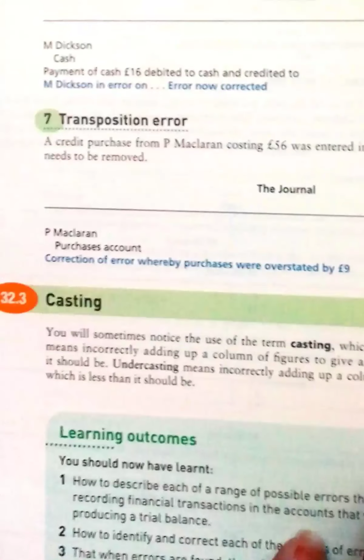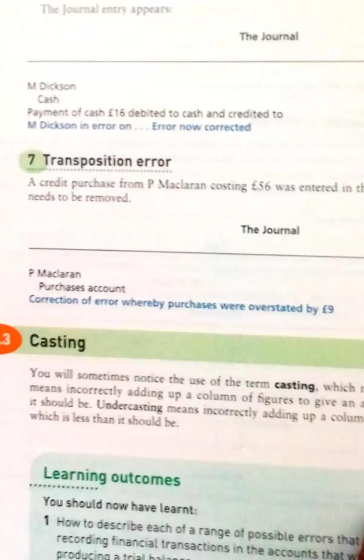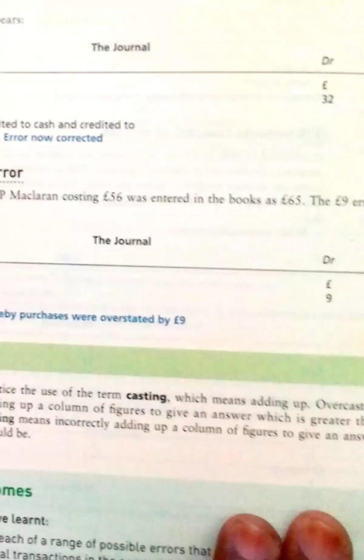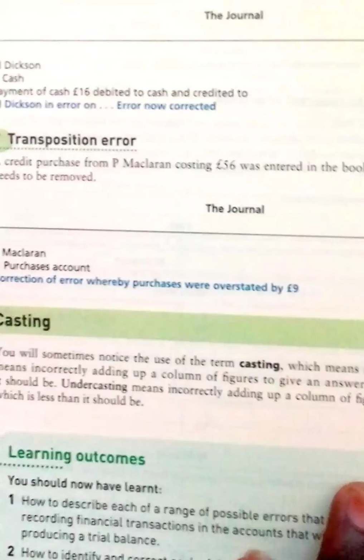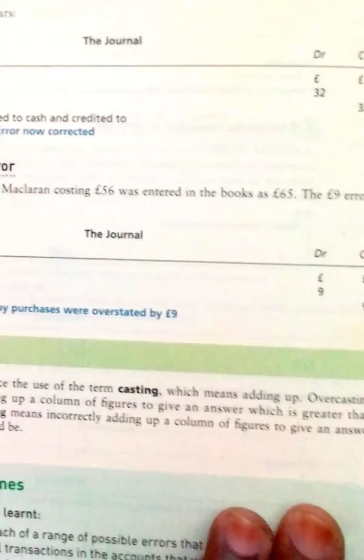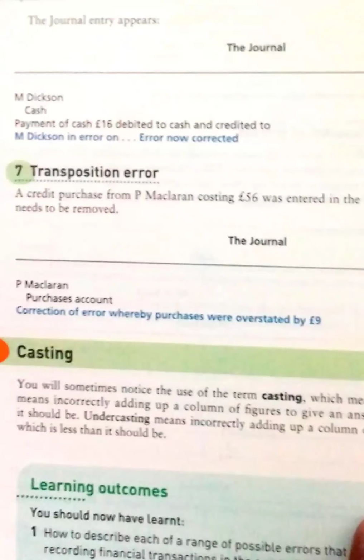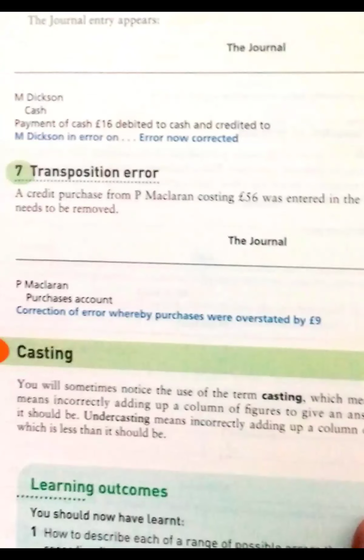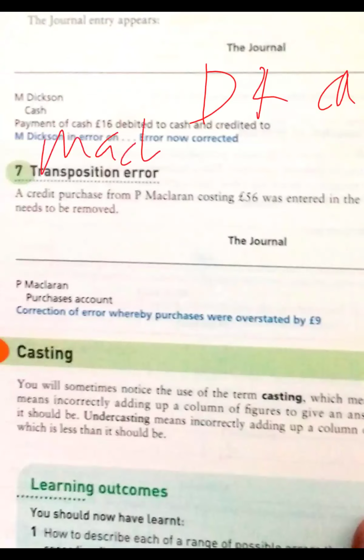You purchased goods costing 56, but you recorded 65. To correct this error, we debit the McLaren account by the difference of 9, and then the purchases account is credited by the very difference.